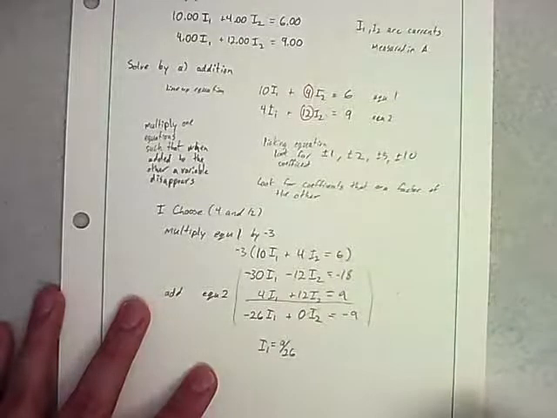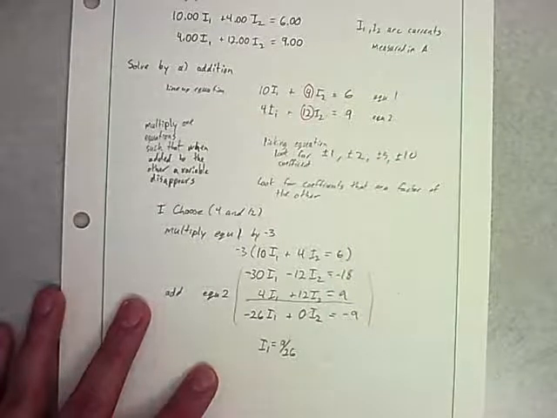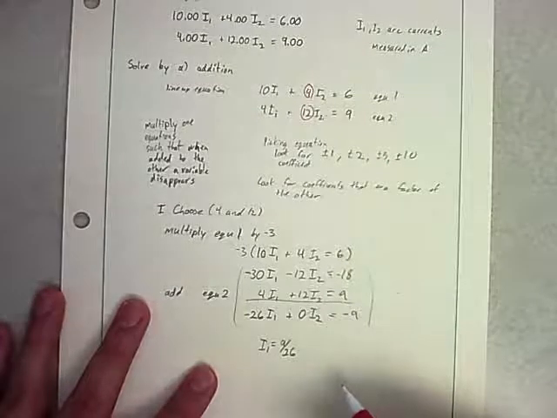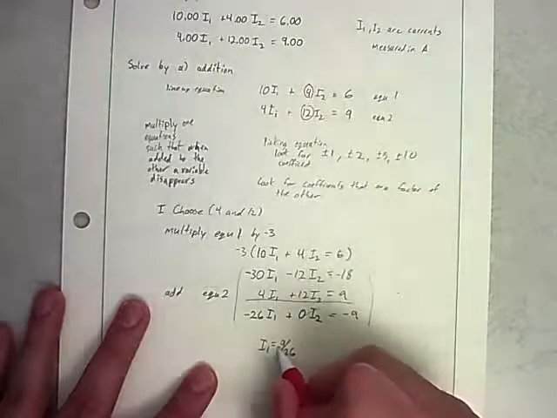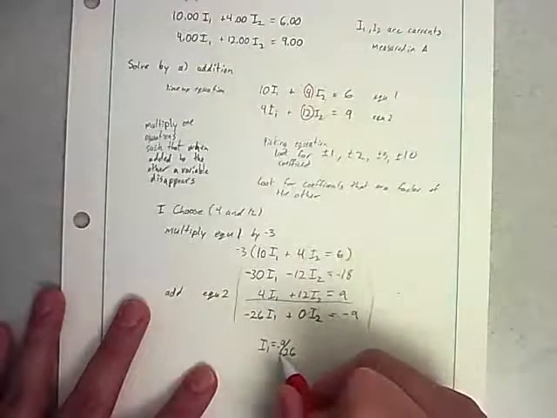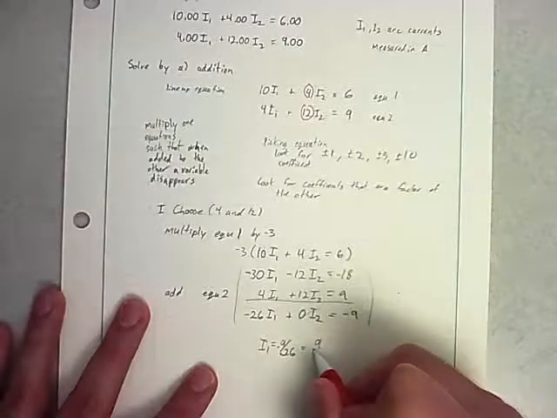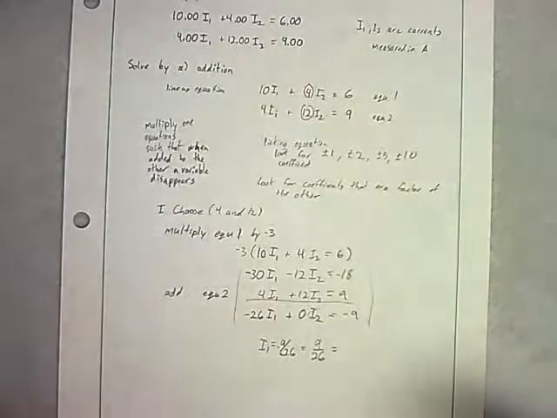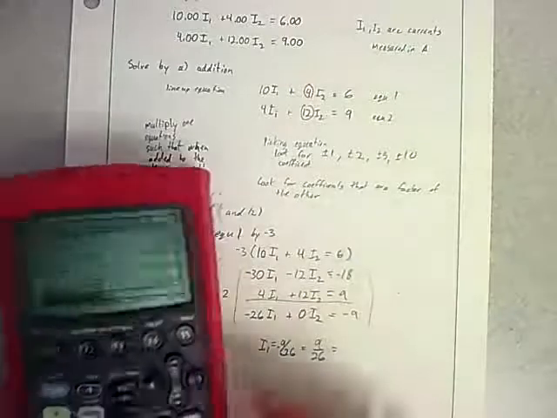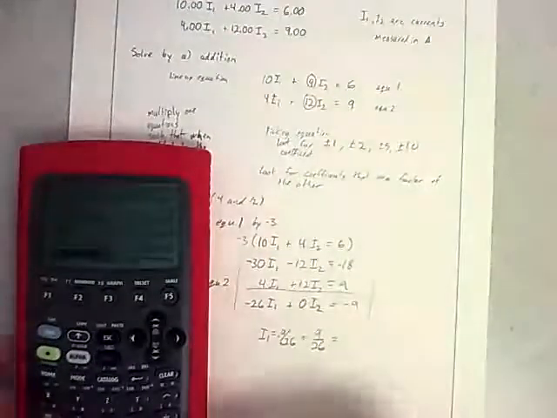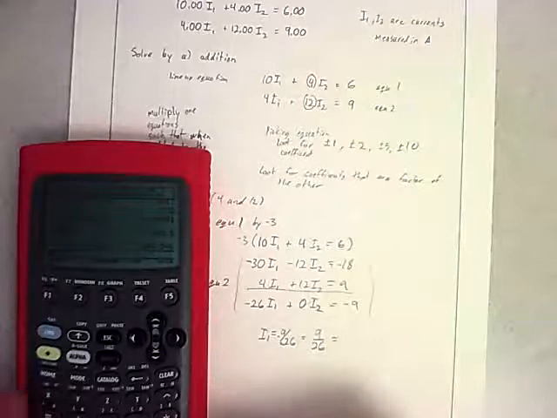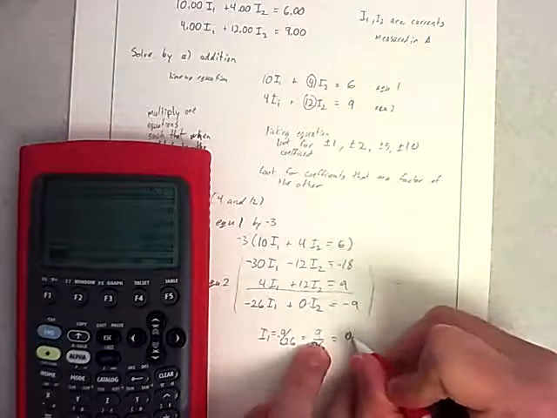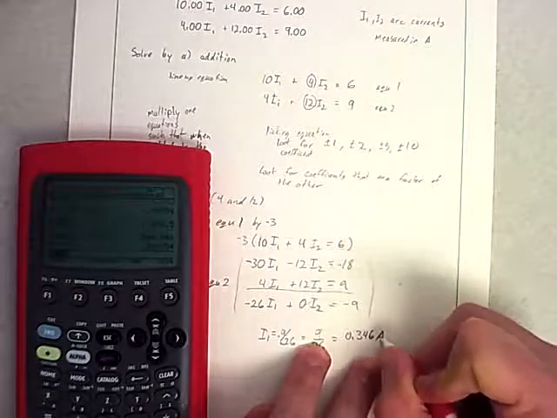And again, if I was going for a final answer, that would be a terrible way to write things. I guess technically it's -9 over -26, which is the same as 9 over 26. If I was doing a math problem, that would probably be a good place to stop. But we've mentioned several times, in engineering we generally want to get a decimal answer. So I'm going to take the 9 divided by 26 in my calculator, and I get 0.346 amps.